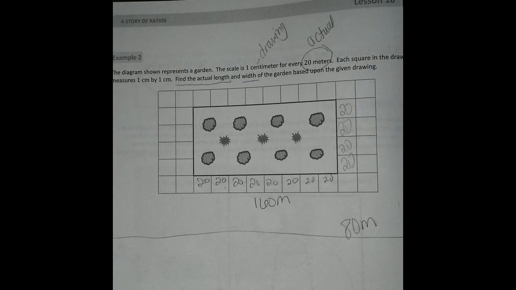This one's pretty easy because you're dealing in whole numbers, but what happens when you get to fractions and decimals is that it gets a little harder to count by fractions or decimals. So let's talk about if we use an equation. We could count like we did just now, or we could use the given scale in a standard equation.